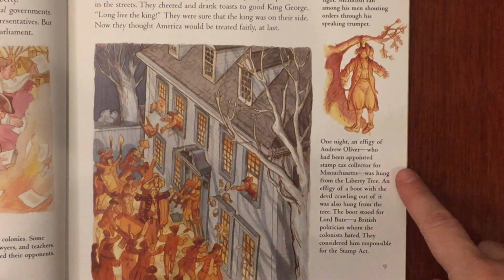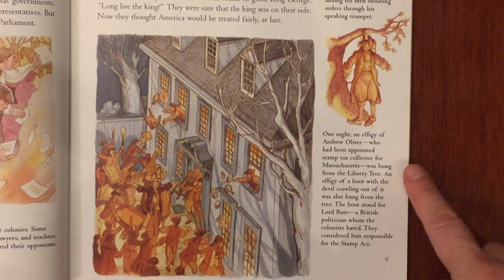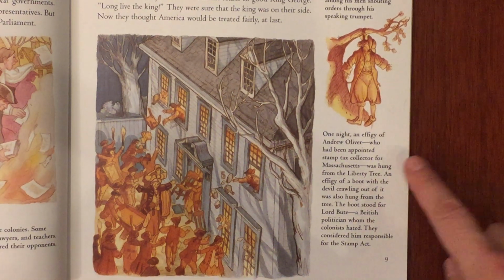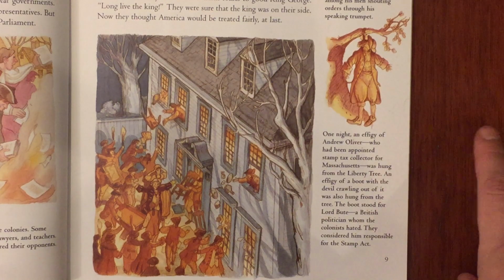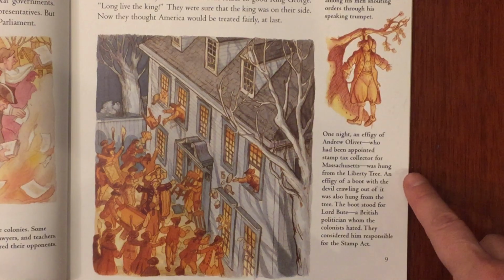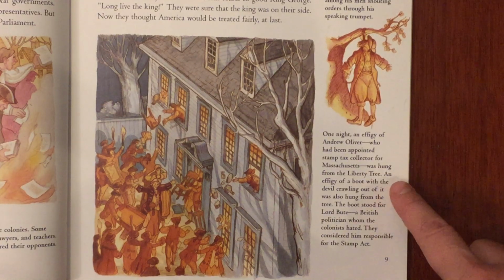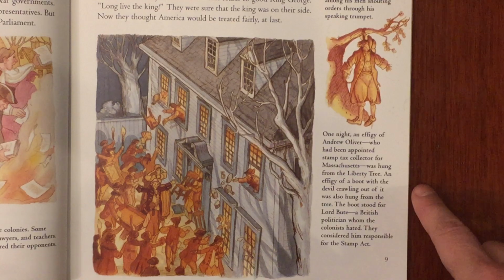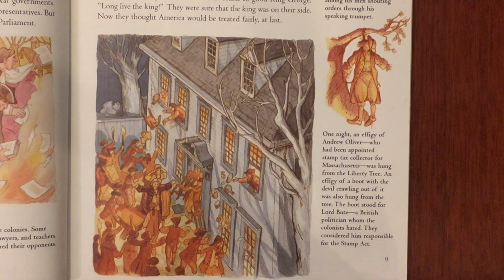One night, an effigy of Andrew Oliver, who had been appointed stamp tax collector for Massachusetts, was hung from the Liberty Tree. An effigy of a boot with the devil crawling out of it was also hung from the Liberty Tree. The boot stood for Lord Bute, a British politician whom the colonists hated. They considered him responsible for the Stamp Act.